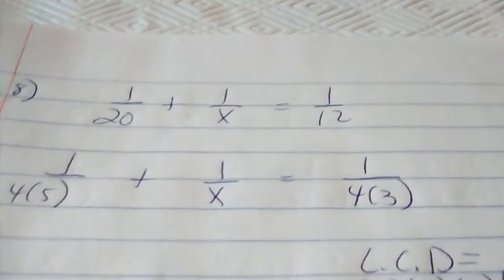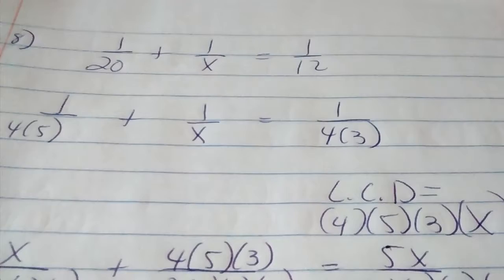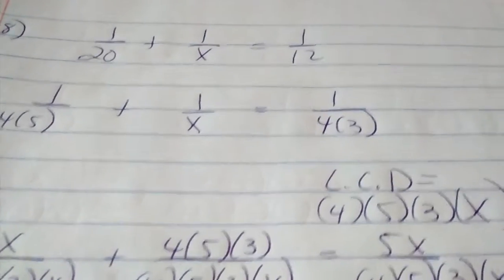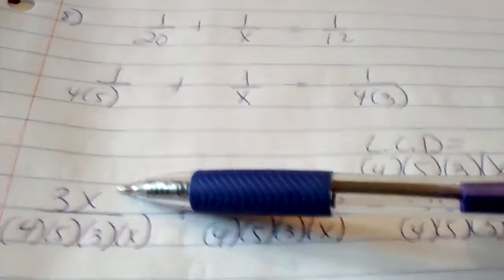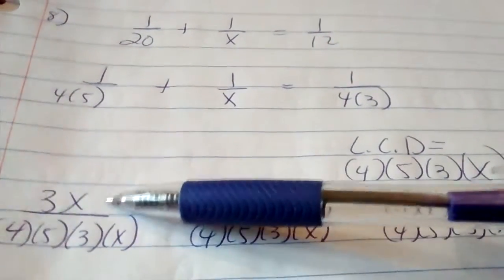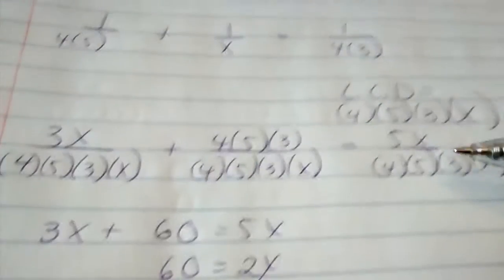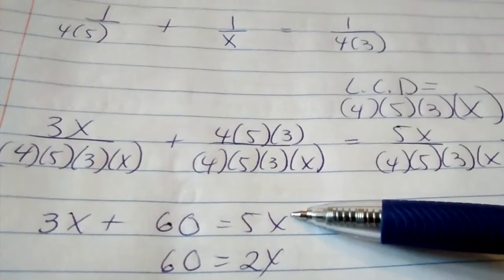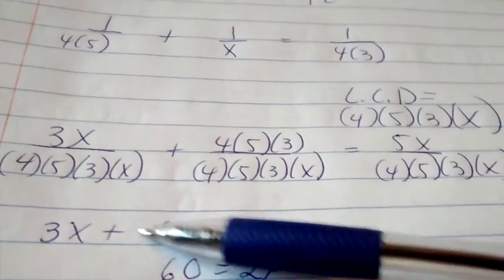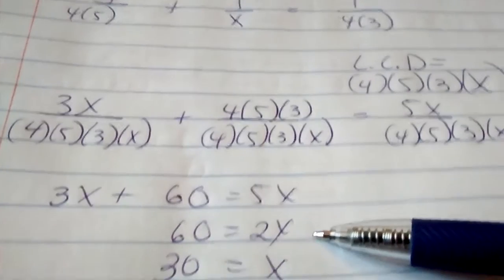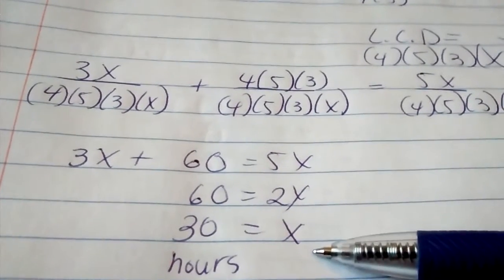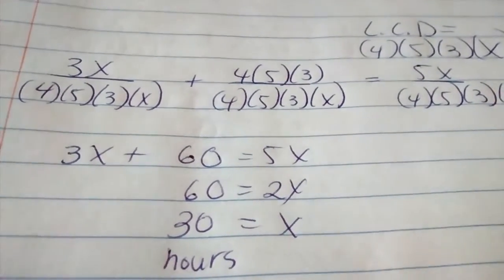So then once again you look for a least common denominator. And if you factor it out a little bit, it might make it a little easier to find. And then you give the numerator to the least common denominator. You multiply the numerator and the denominator by the same values to get your denominator to being common. And then you basically multiply both sides by the least common denominator, which leaves you with the numerator. And then this is your final solution. So it would take Alicia 30 hours to complete it on her own. And that's it.